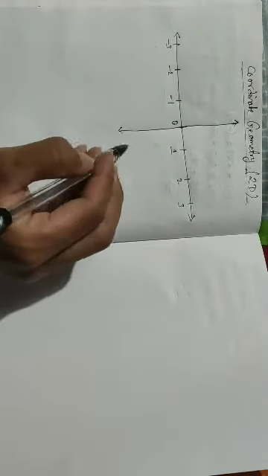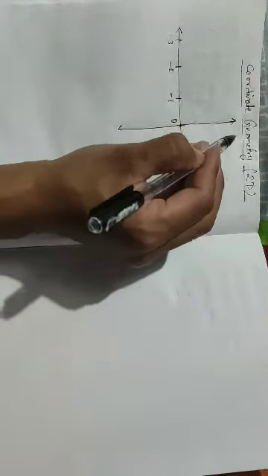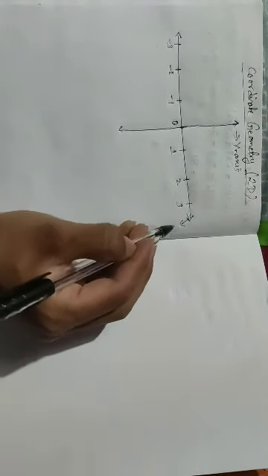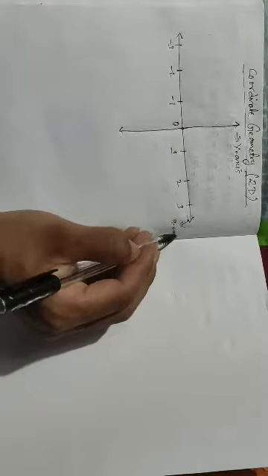But since we are doing 2D, that is two-dimensional geometry, here we will have one more line that will pass through the point 0, that is this point. This perpendicular line will be called the y-axis, and this horizontal line will be called the x-axis.